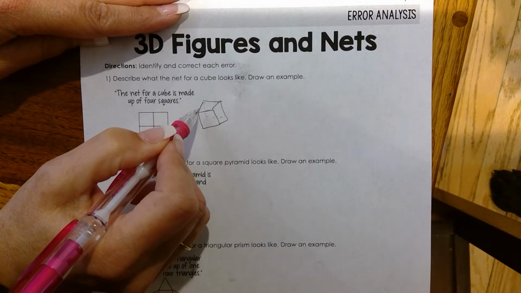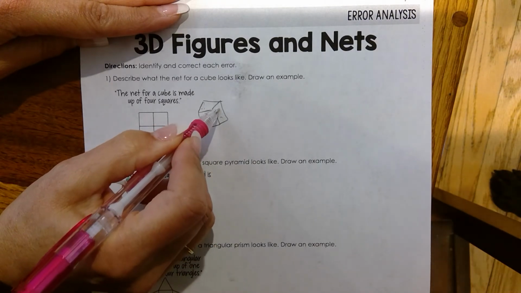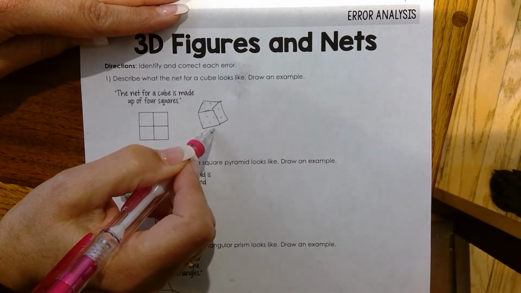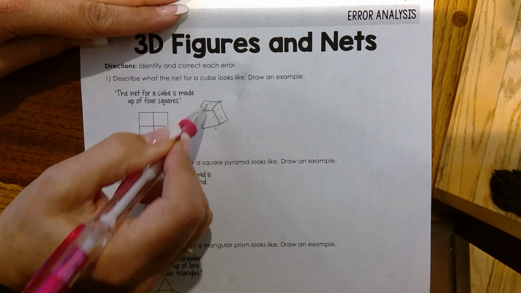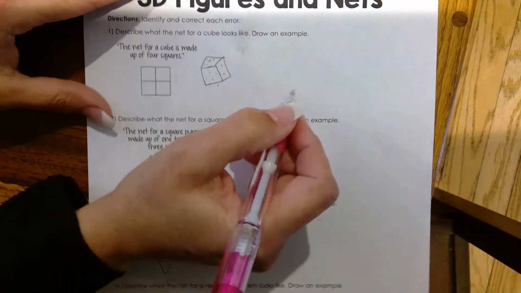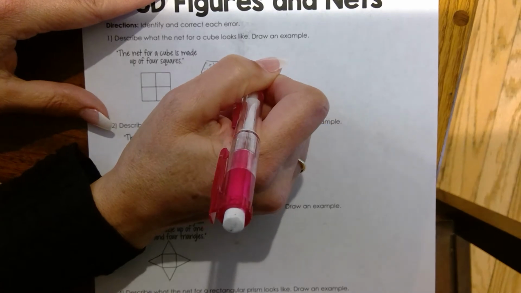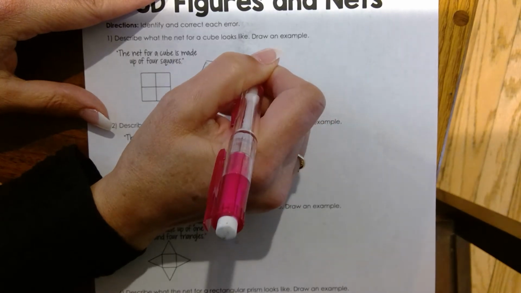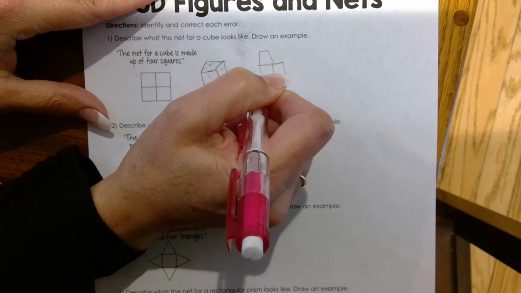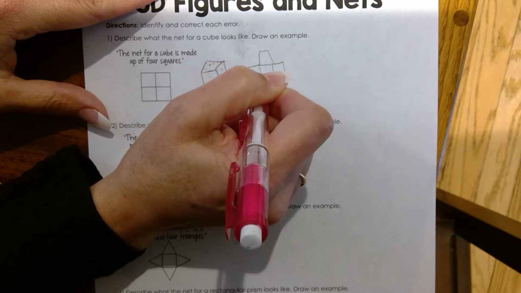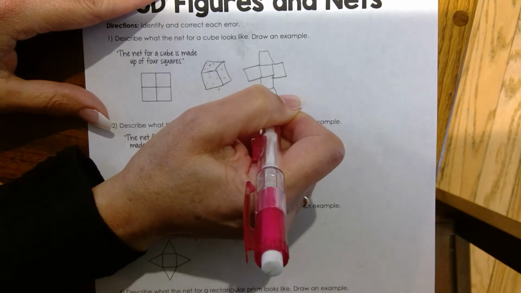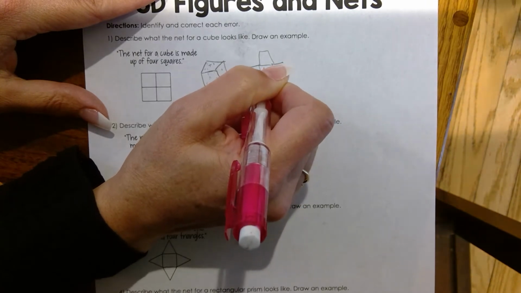So for the net, we have to have side 1, side 2, side 3, side 4. We have to have a bottom and we have to have a top. So when we draw that out, our net actually has 5 squares. So we're going to have the bottom square. You'll have a top square, a side square, another side square, another bottom square, and then a 5th square as the top. So here's our bottom.